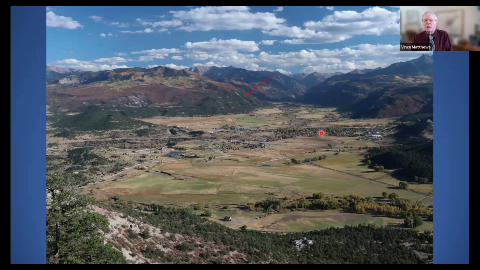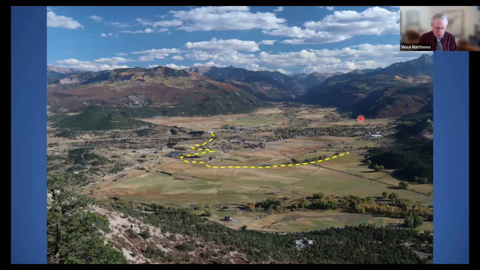And we have truncated spurs and triangular facets that are left from that truncation. There's a spur that comes down and it goes into this triangular facet right here. So we know that the glacier came down here and it's going to deposit in a moraine. The question is, where is the moraine? Well, here's a moraine right here. And it's very interesting to kind of follow this one around.